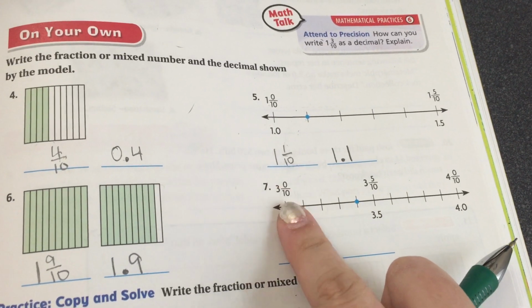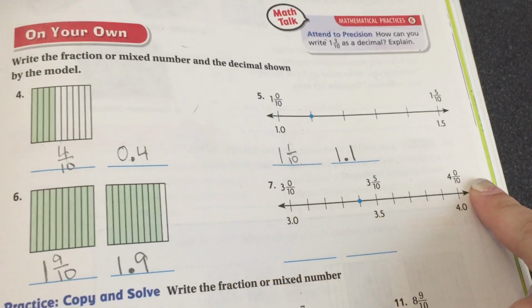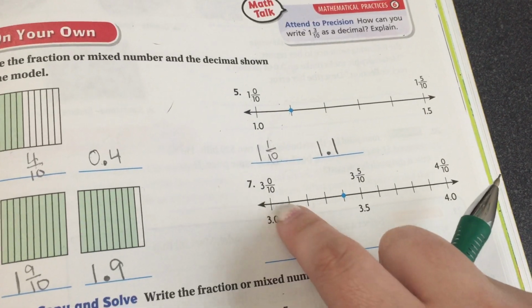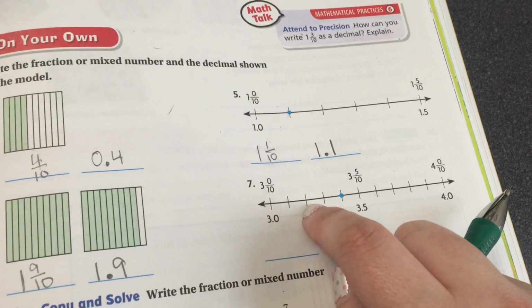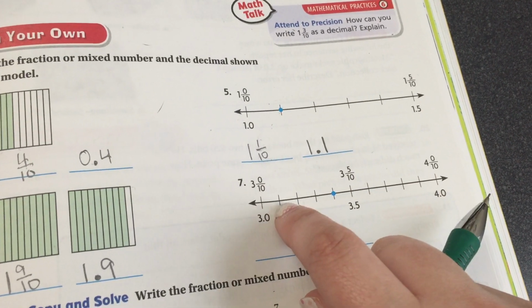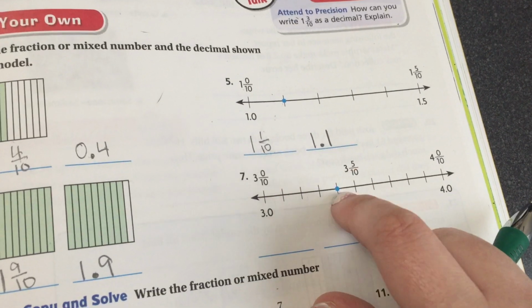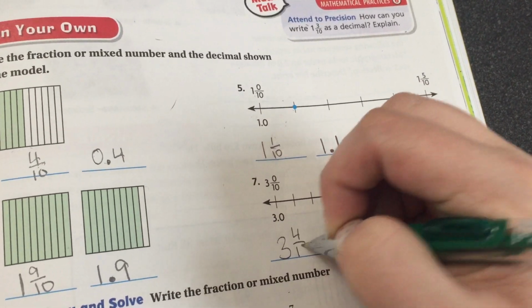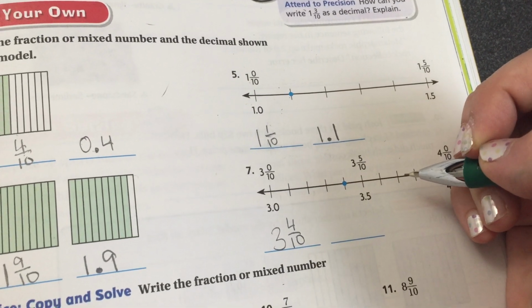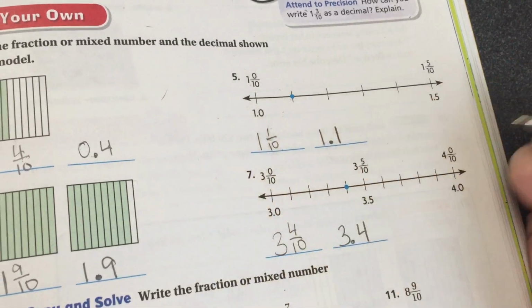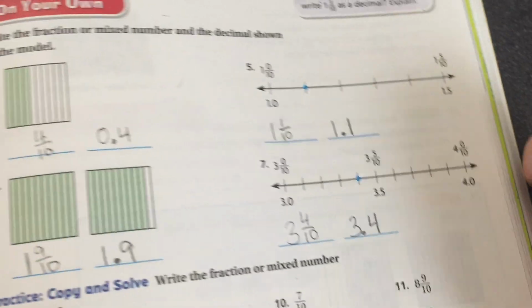And then this one is from 3 and 0/10 to 4 and 0/10. So there's 10 sections here. So that's 3 and 1/10, 3 and 2/10, and so on: 0, 1, 2, 3, 4. So that's 4. So that'd be 3 and 4/10, which is the same thing as 3.4 written as a decimal.